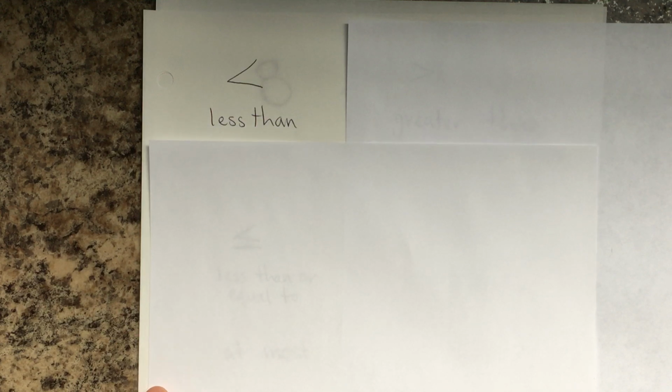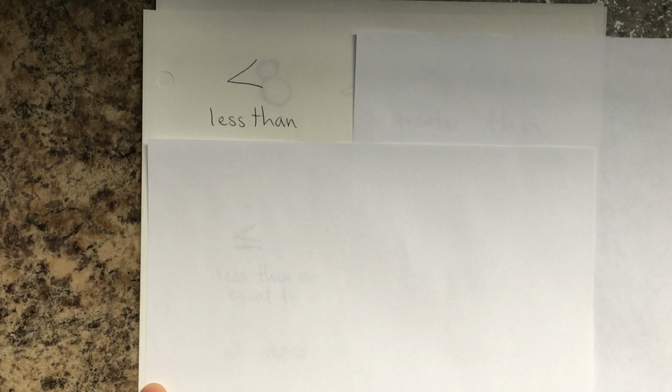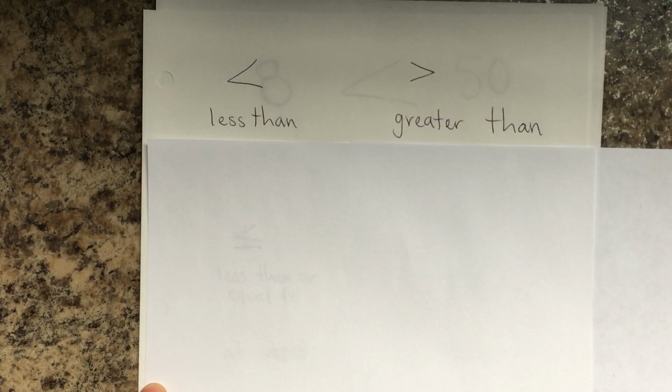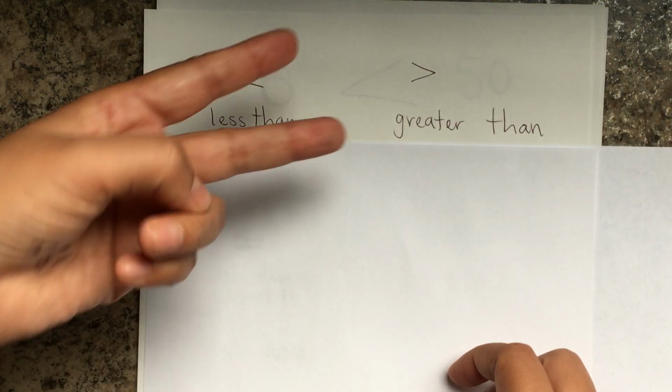Okay, so before we start, let me give you some symbols that we're going to be needing. And so the first symbol is this right here. This is less than, menor que. Okay, in the same manner, we have greater than. Okay, so mayor que, menor que.